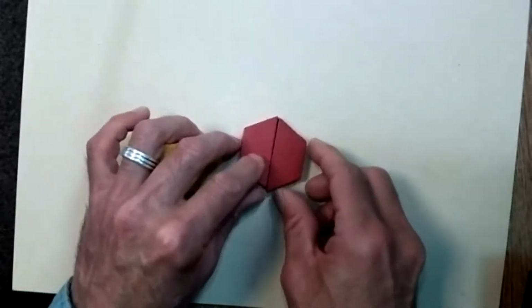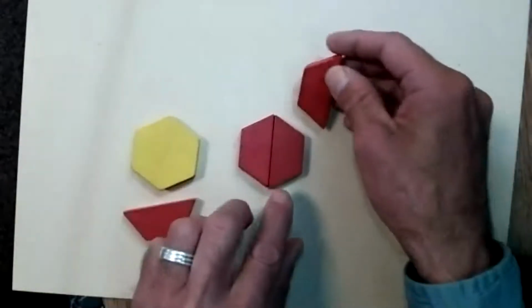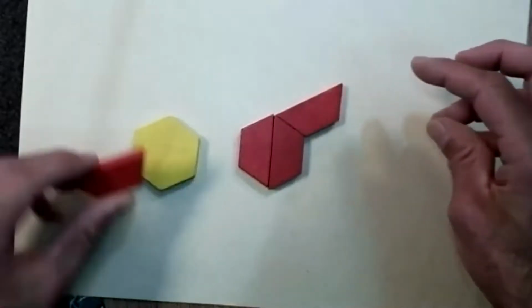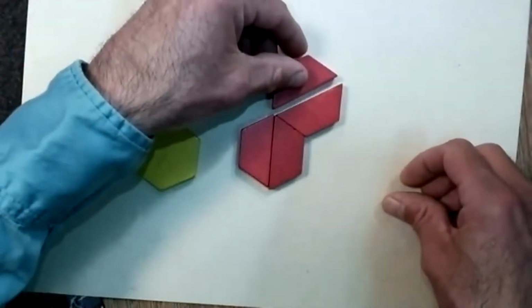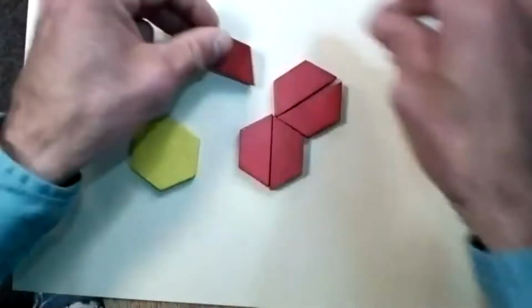Let's see, can I find that another way? I could start sticking acute angles together, all meeting in the same vertex. I think I can do this.